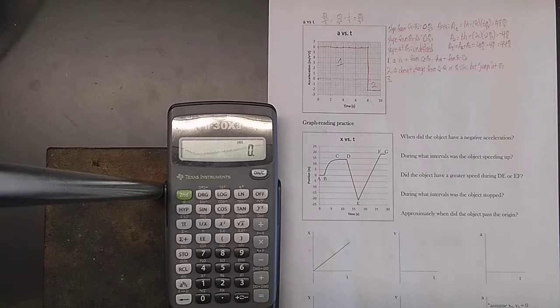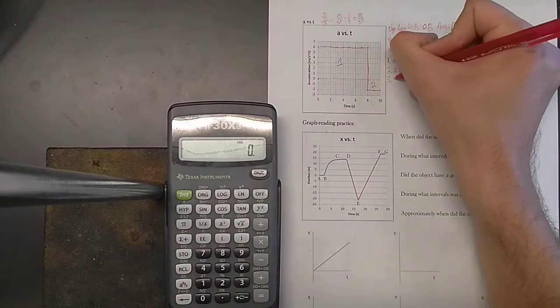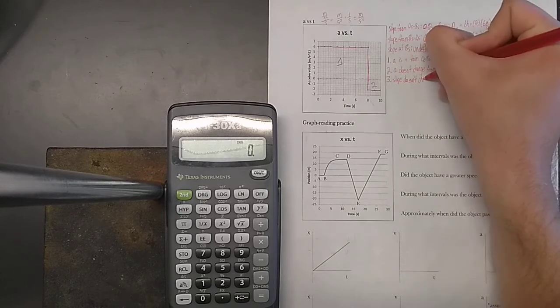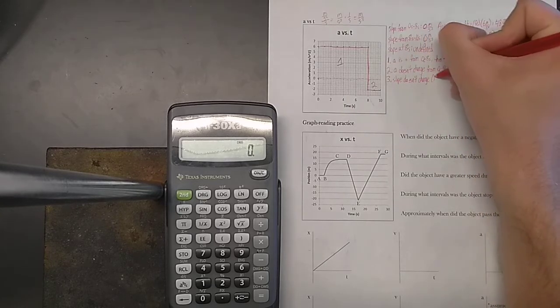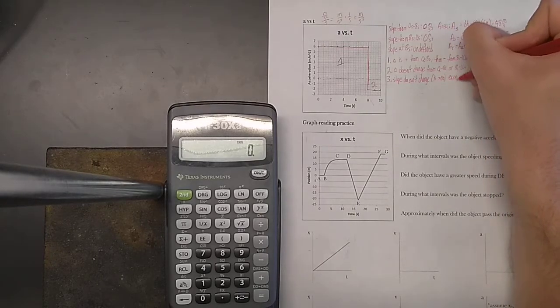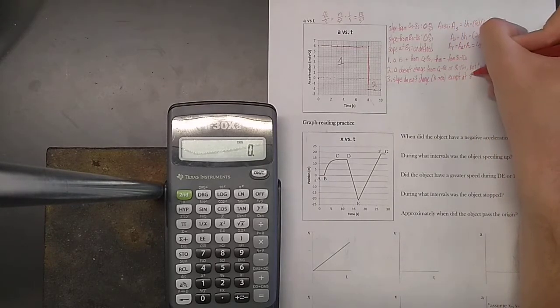And then finally, is the slope getting steeper or not as steep or less steep? Is it getting more steep or less steep, or is it not changing? I'm just going to say the slope doesn't change because the slope is 0 except at 8 seconds.